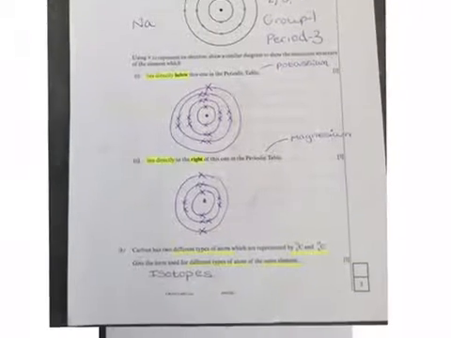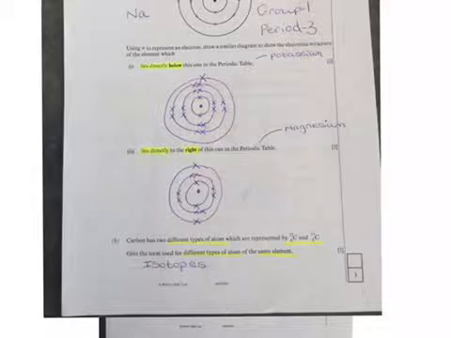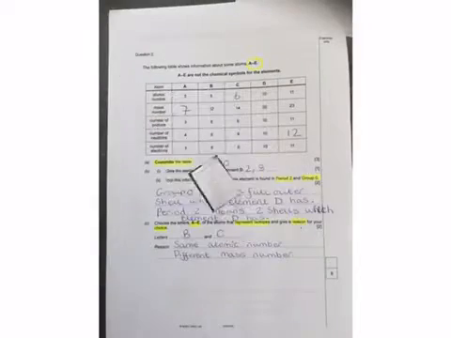Moving on then to the bottom of the first question, carbon has two different types of atoms which are represented like that. They've both got the same atomic number, so the same number of protons and electrons, and then different mass numbers, which means that they have got different numbers of neutrons. Give the term used to describe different types of atoms of the same element, that is isotopes.